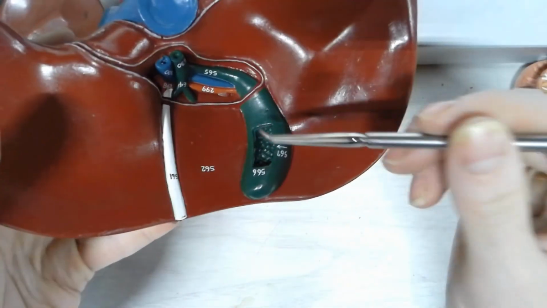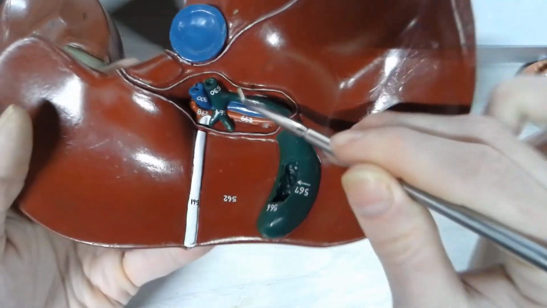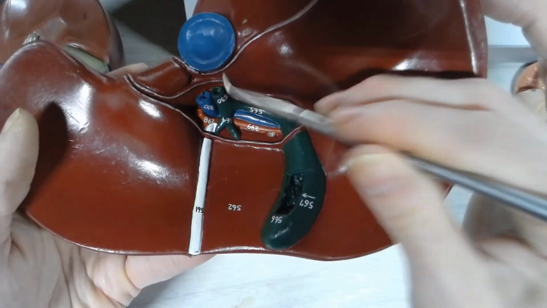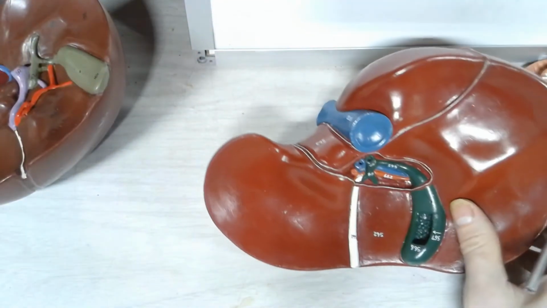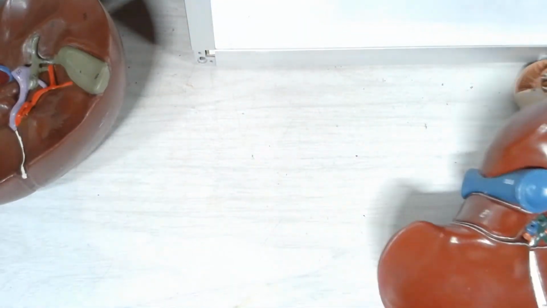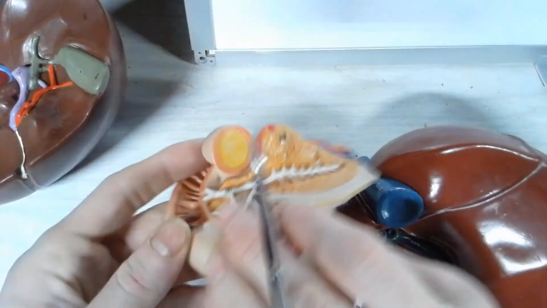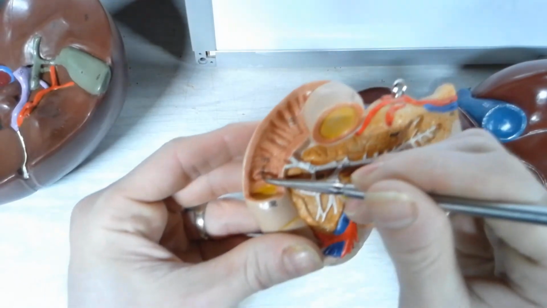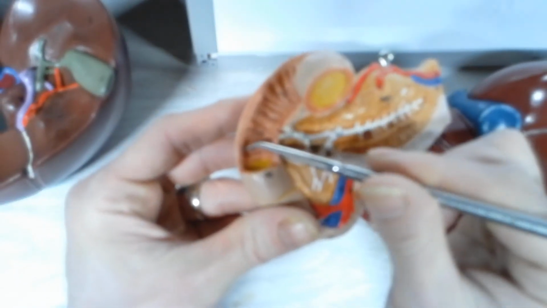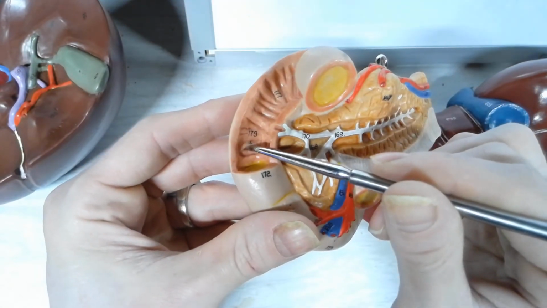So using this model right here, you have the gallbladder right here, and you have the cystic duct coming in right here, hepatic duct, and all this connects to the pancreatic duct, which goes into the hepatopancreatic ampulla, which comes into contact in the small intestine in the duodenum right here in the hepatopancreatic ampulla, that little hole right there.